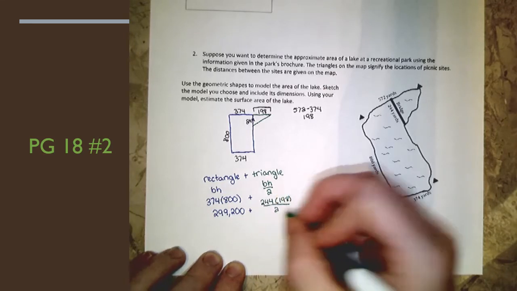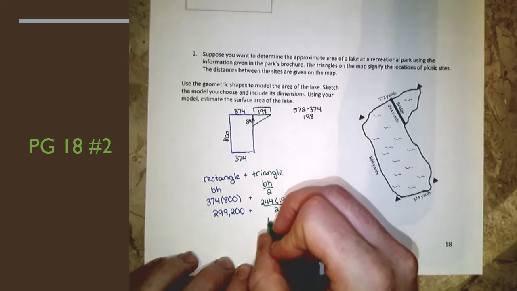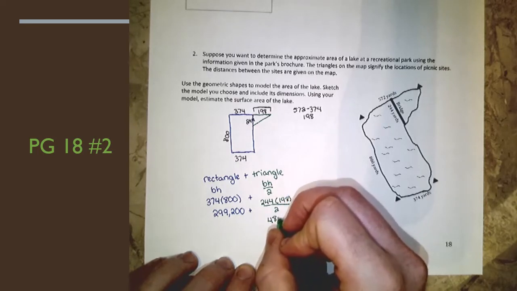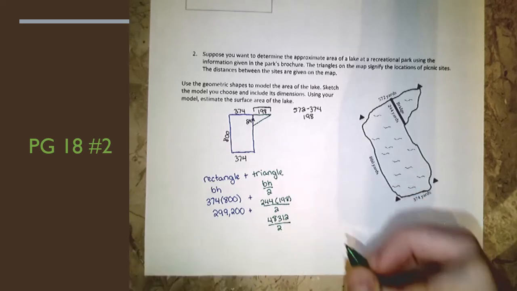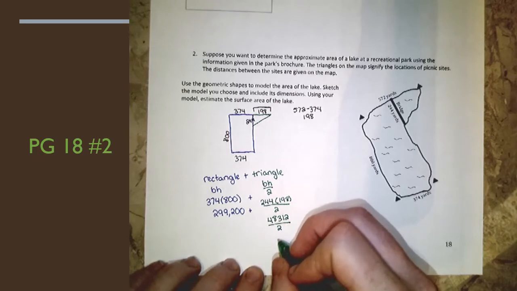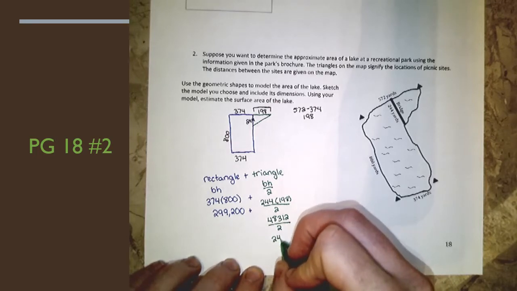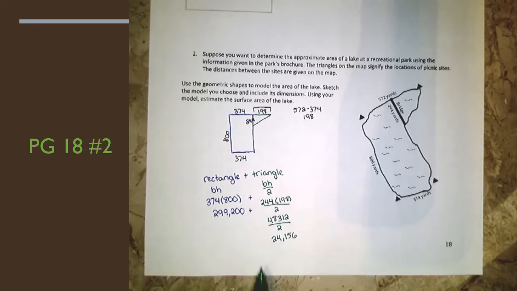All over 2. So 244 times 198 is 48,312, all divided by 2. When you divide that, you get 24,156. So these two numbers need to add together.